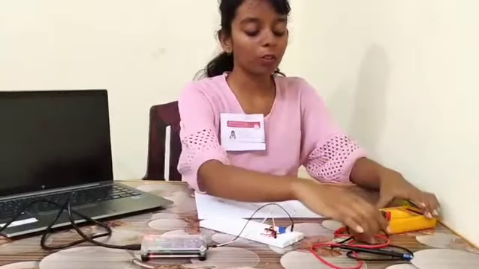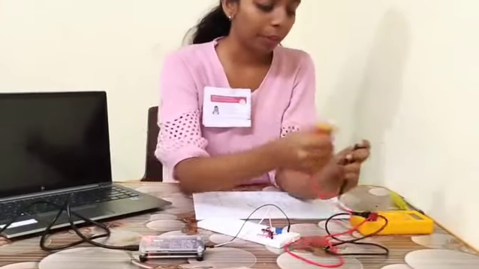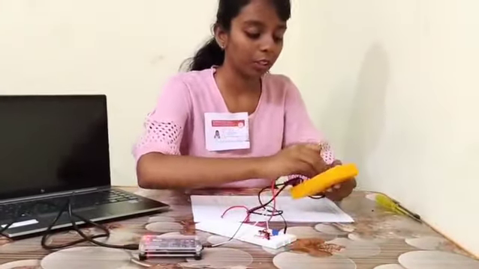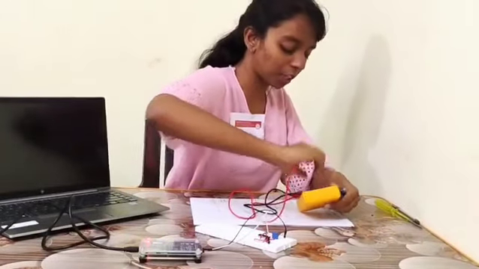And now we will measure the connectivity of this circuit system using a multimeter.